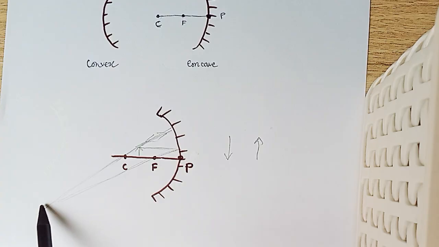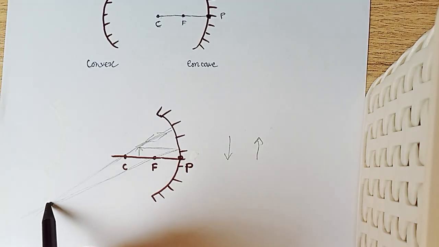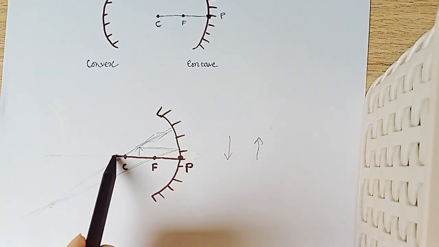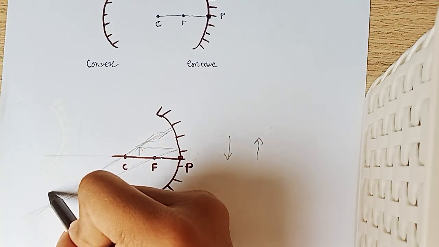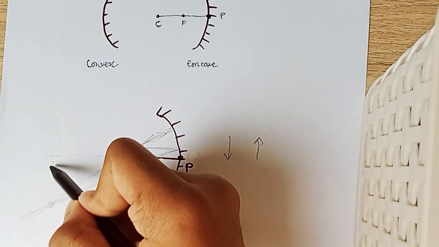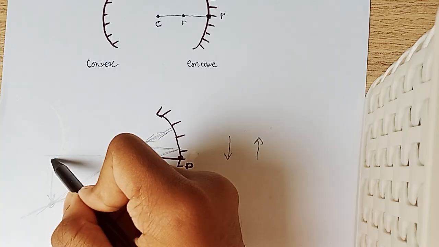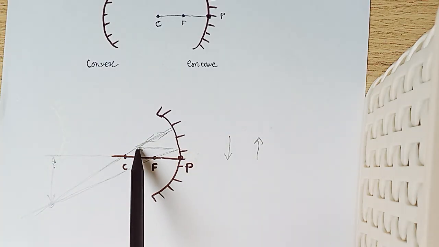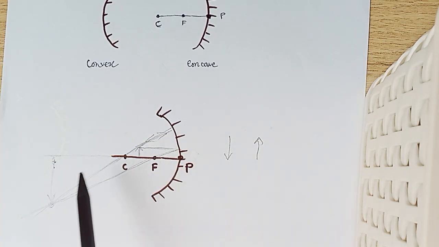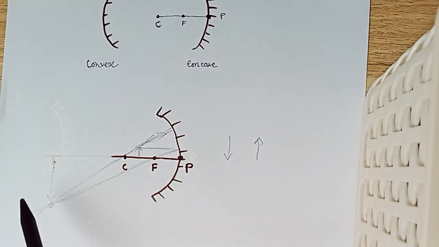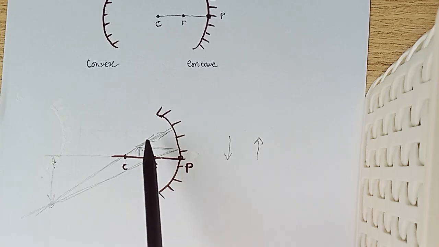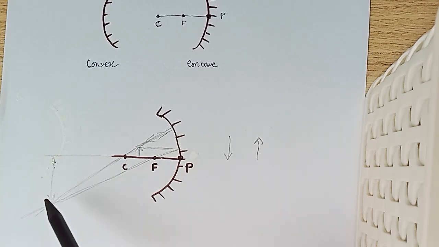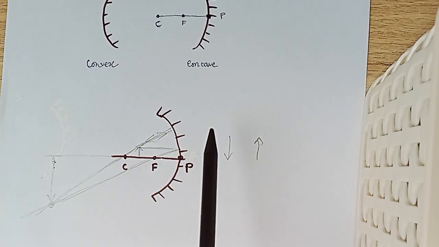and it gets bent, and then at a point they will meet over here. So when they meet, the image should be here. This could only mean that when the object is between C and F, the image will be formed beyond C, that is behind C, over here. And the size of the image will be enlarged. See, the object is small, but the size of the image is enlarged, but again the nature is real and inverted.